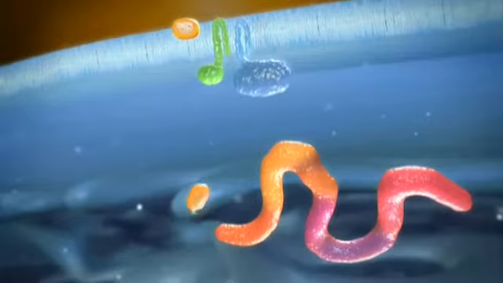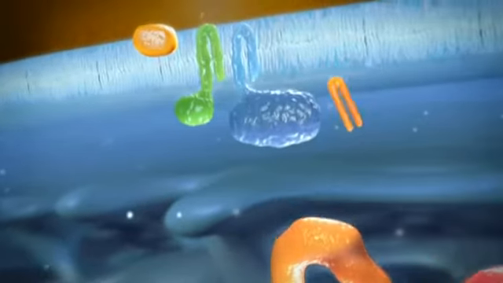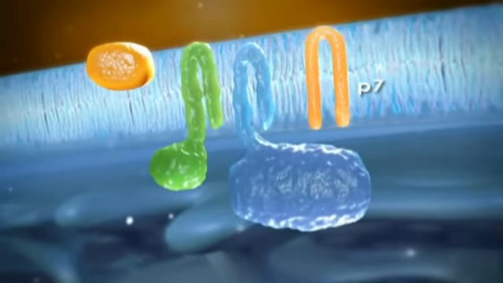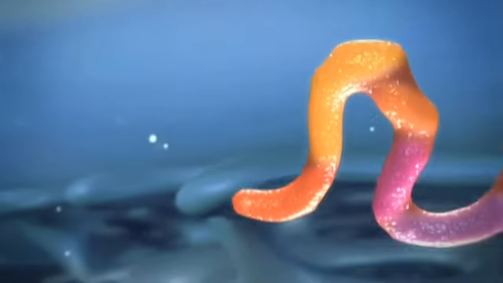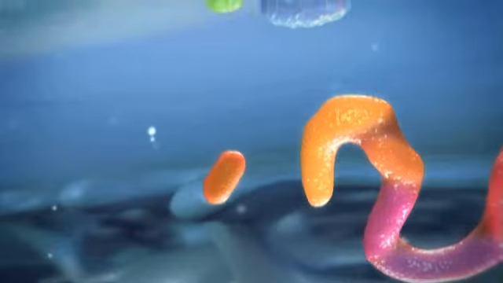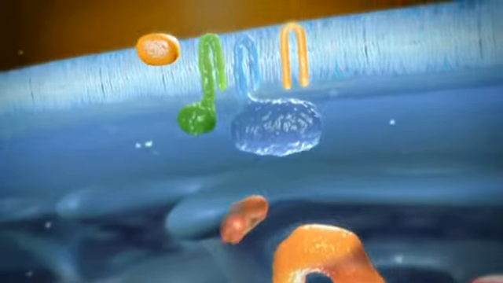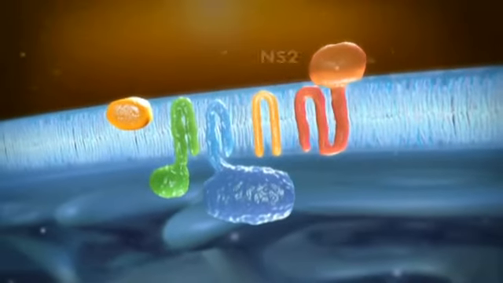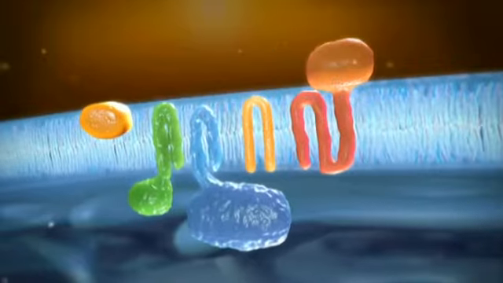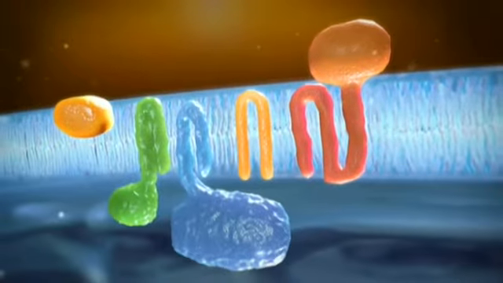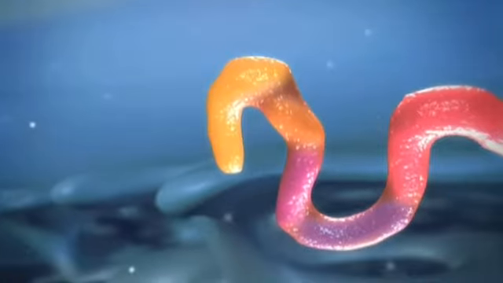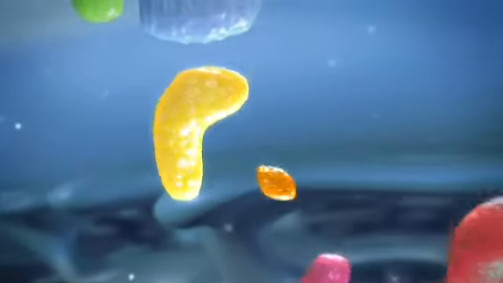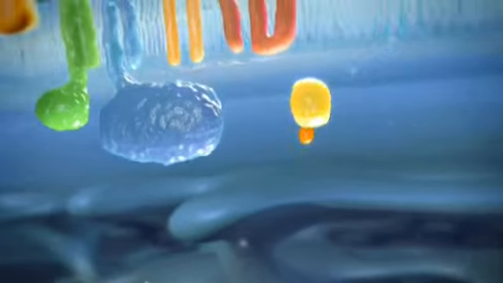All 3 structural proteins, along with the first non-structural protein, the ion channel P7, are freed from the polyprotein chain by liver cell enzymes. The remaining 6 proteins are freed by viral proteases. NS2, a cysteine protease, interacts with NS3, a serine protease, to separate itself from the polyprotein. Then NS3 works with NS4A to separate itself from the polyprotein.